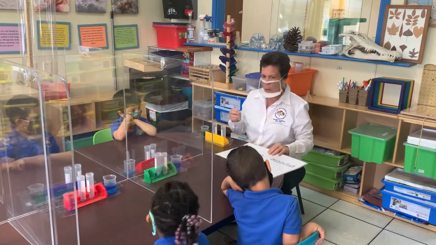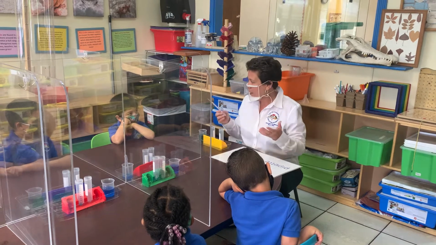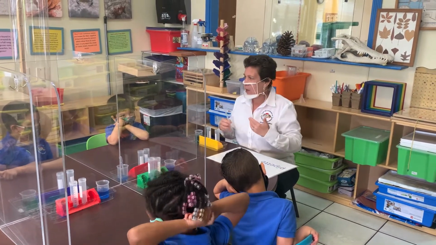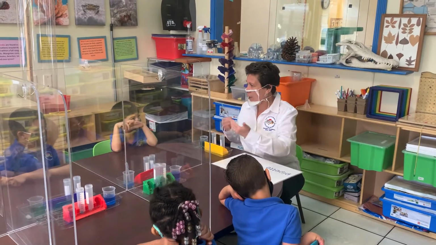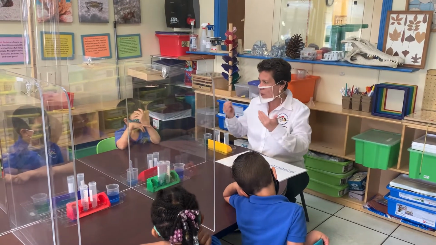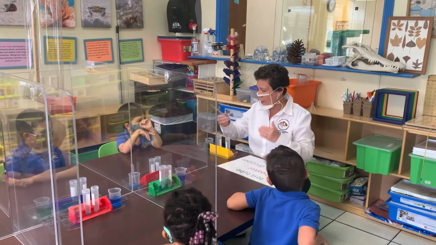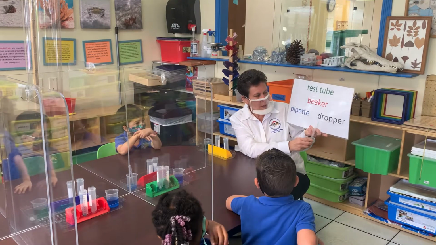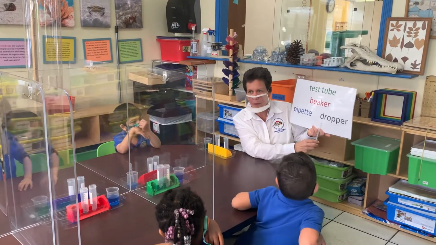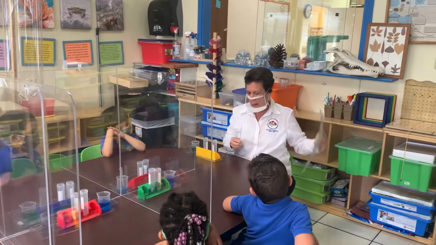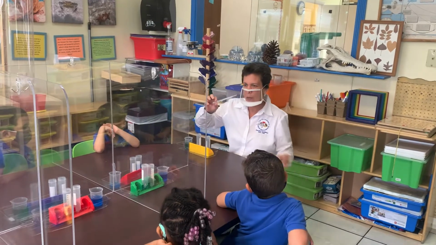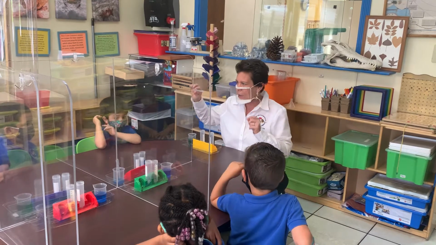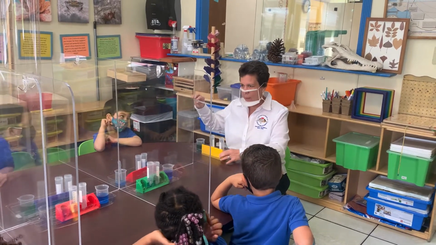Now another word for a pipette, because sometimes we have 2 words for the same thing, like I could call Sarah a boy, or I could call him Sarah, right? That's 2 words for the same thing. Well, a pipette is also called a dropper. Can you say dropper? Dropper. All right. Now, I'm going to show you how to use it, and then it will be your turn. Okay? So, good listening ears. Thank you for keeping your hands under the table.